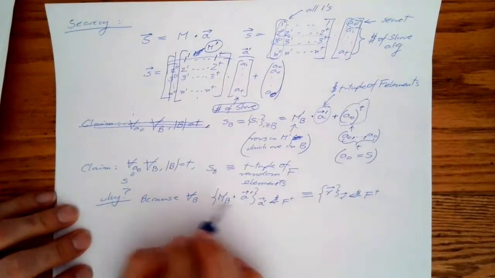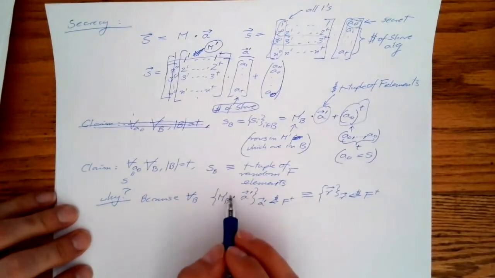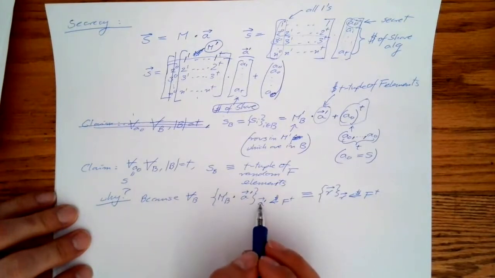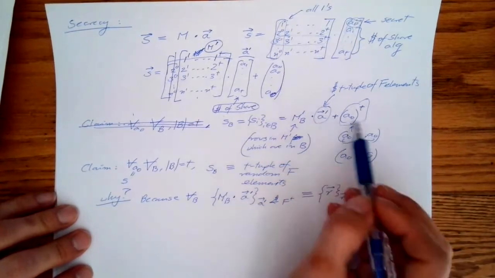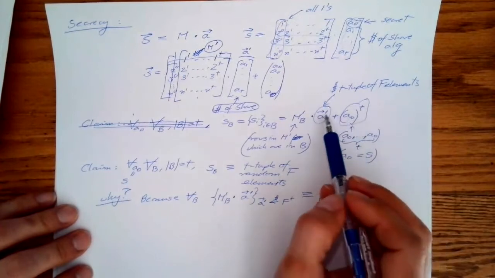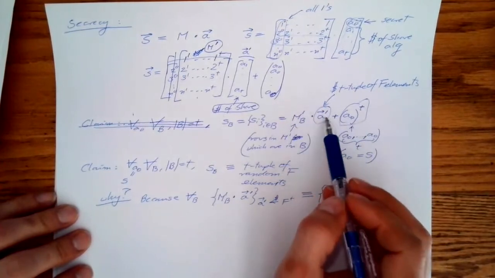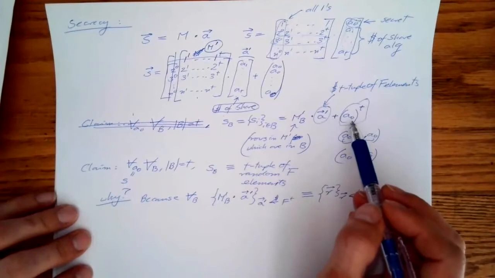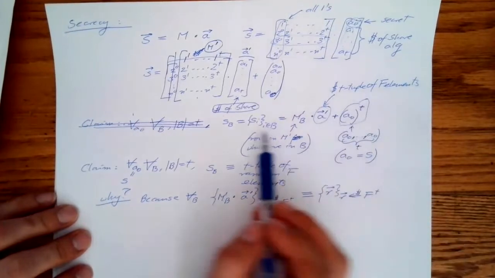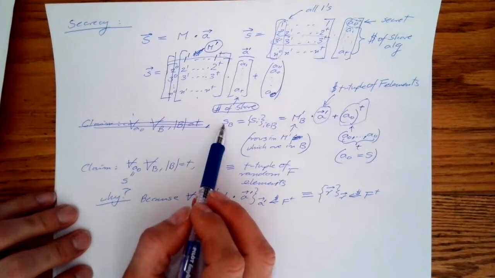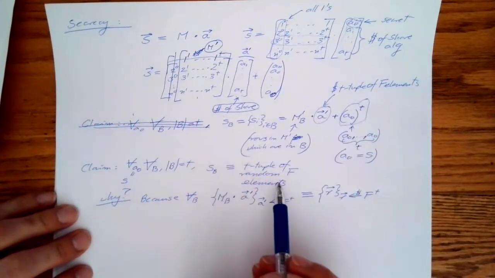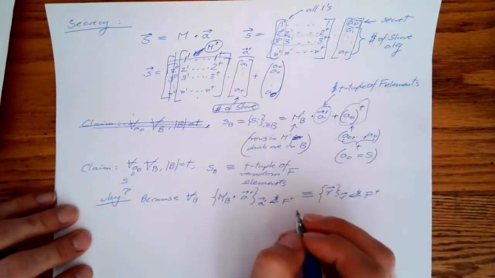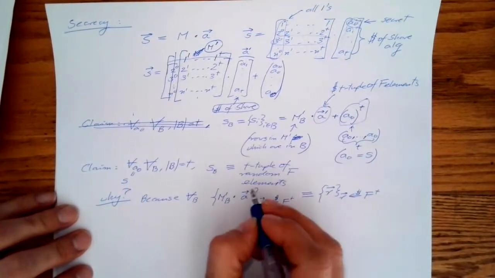So if these elements, for random choice of coefficients, look like a T-tuple of random field elements, then by the one-time pad property, this random T-tuple of field elements masks out these values. Therefore, SB is independent of the secret. It's just a uniform T-tuple of field elements.